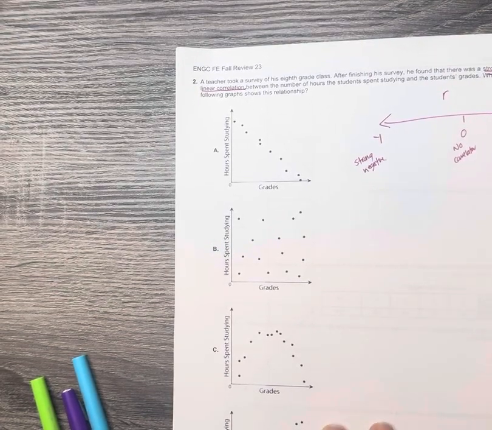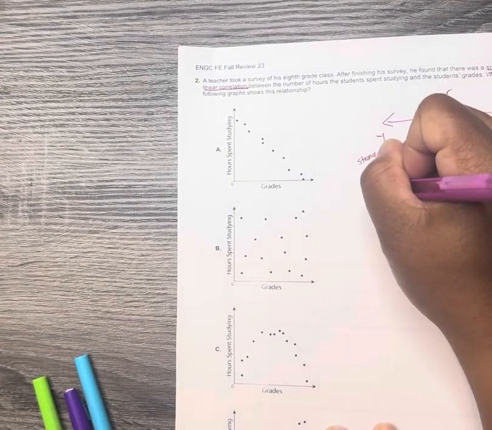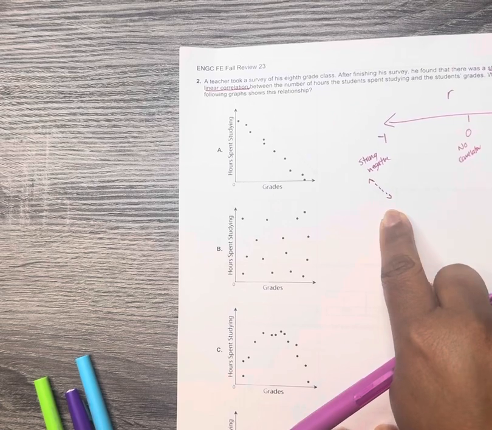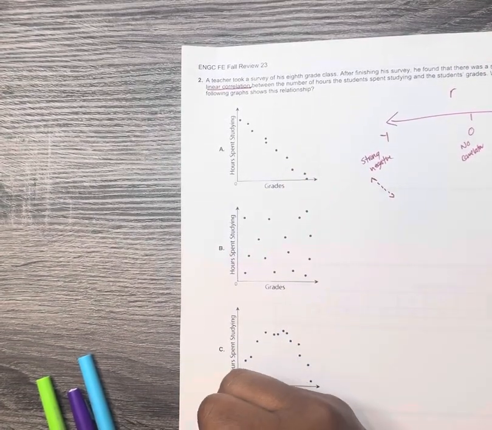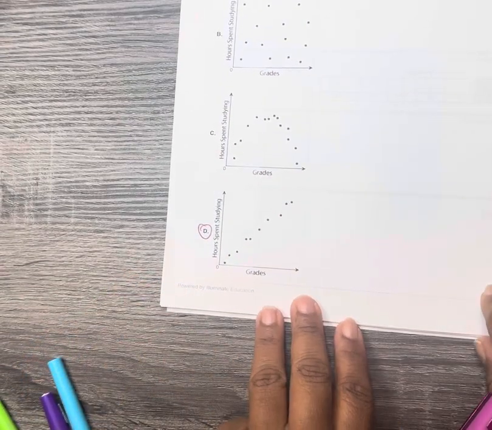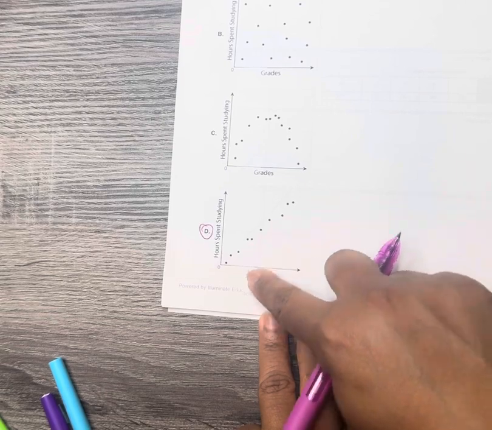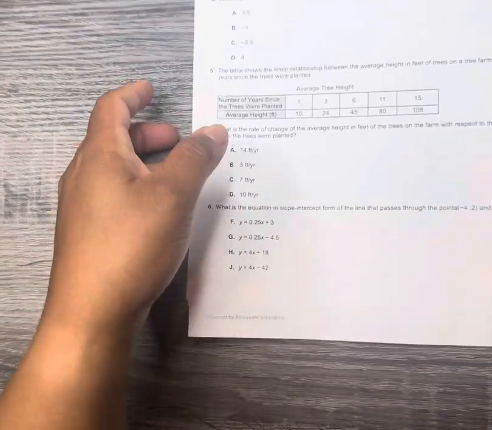It says strong positive, so that means it should be close to 1. And also it should be closest to a straight line like that. Strong negative means it should be closest to a straight line like that. Strong positive, which one fits it? It's D, okay? It's D, right? That's the one that fits. All right, let's look at number 3.